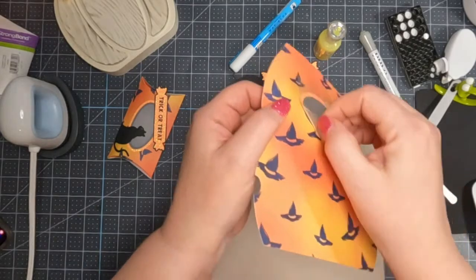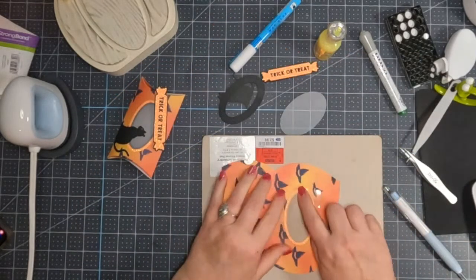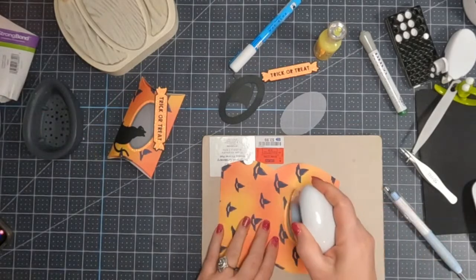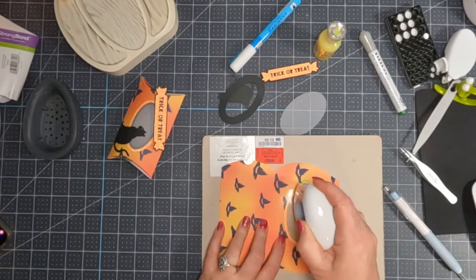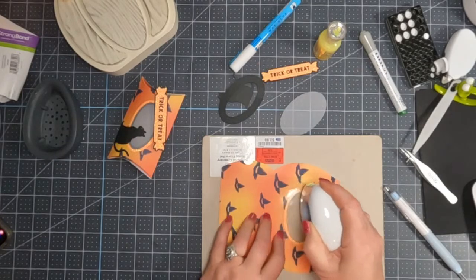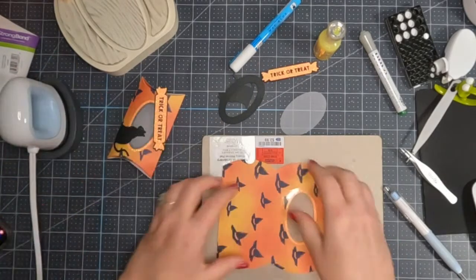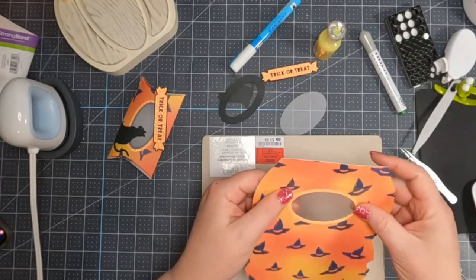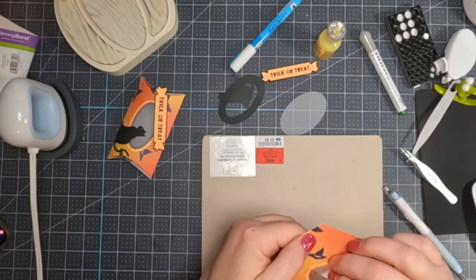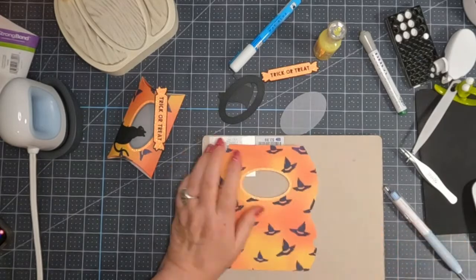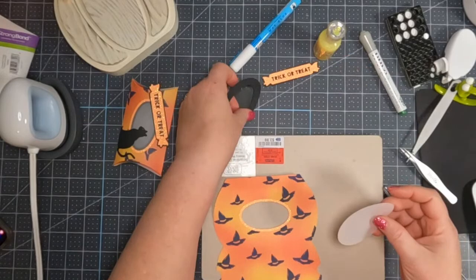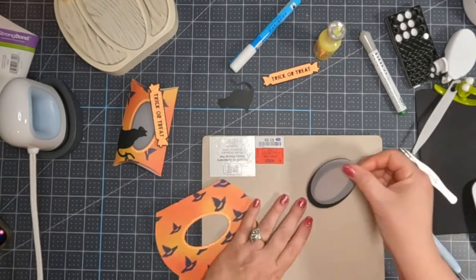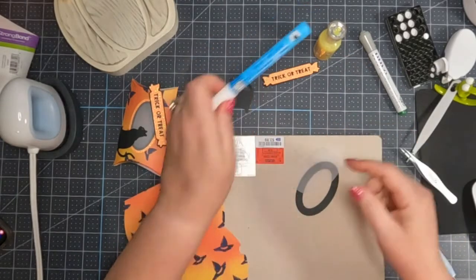And if you see that it's not stuck somewhere, just heat it again. It's not a big deal. To me, it's just easier to do these steps before I put it together.